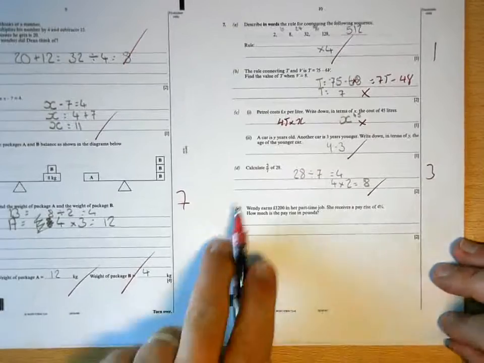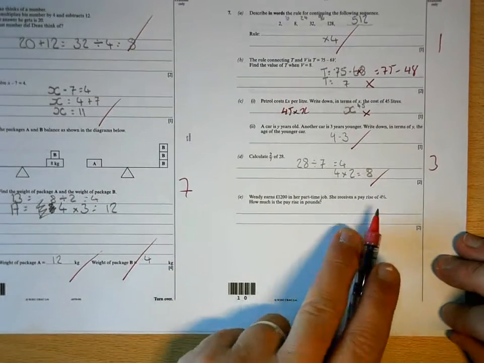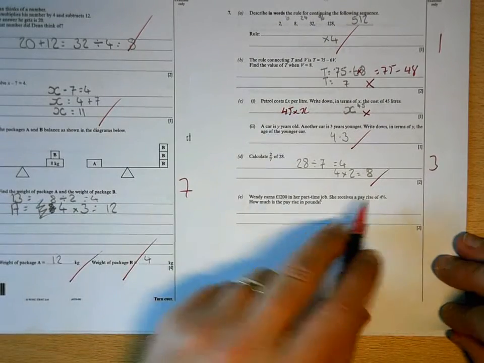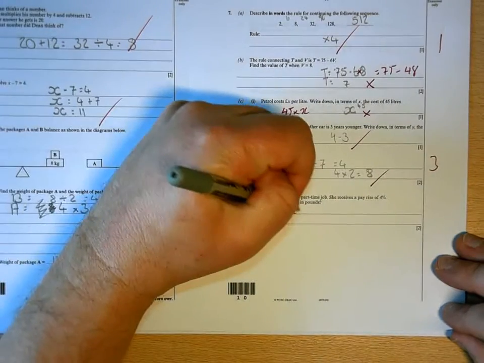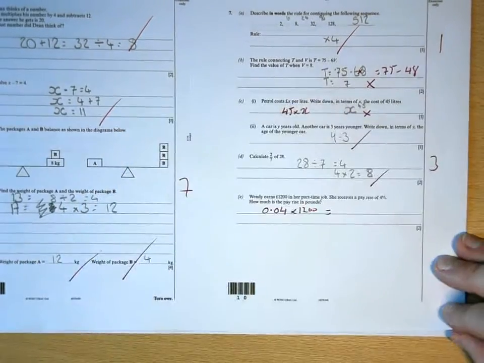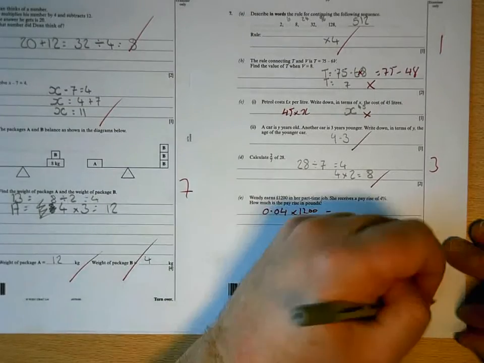1 up there. Again, percentages here. Work out what 4% is, write it as 4 pence written as pounds, times the 1200, and that will give you your answer. 11 for the page.